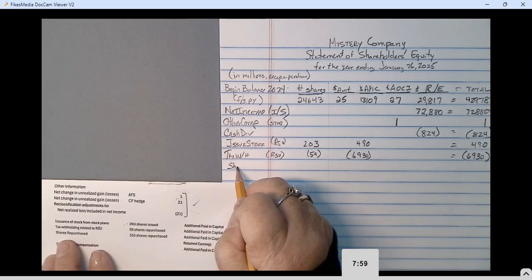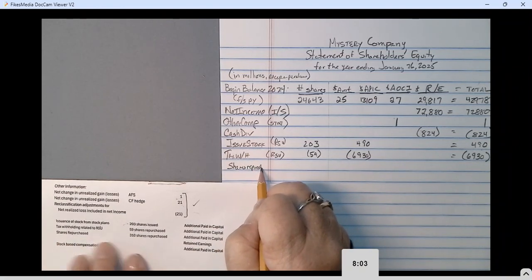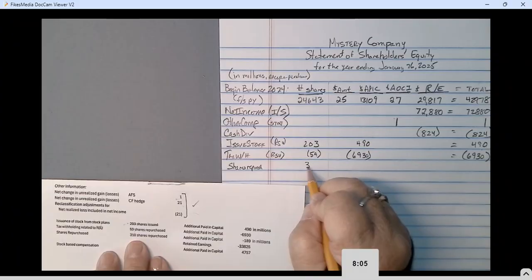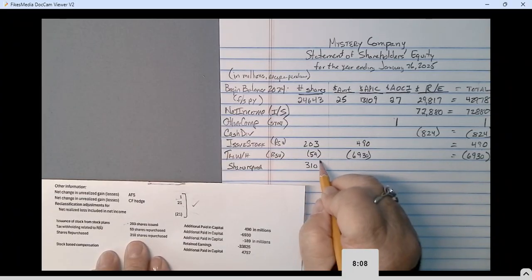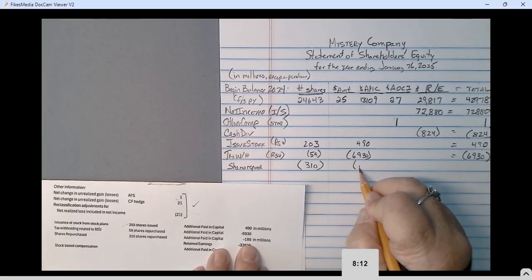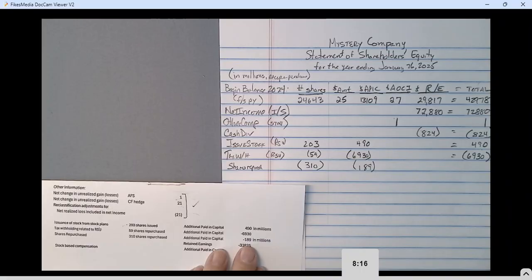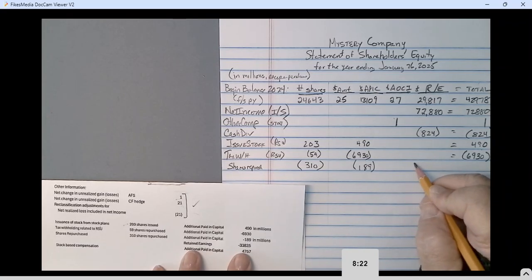Shares repurchased, 310. Repurchasing means that we've used them. Additional paid-in capital, in this case, 189. It's in millions. And in my share repurchase, the retained earnings.